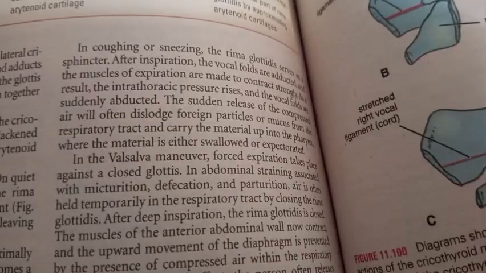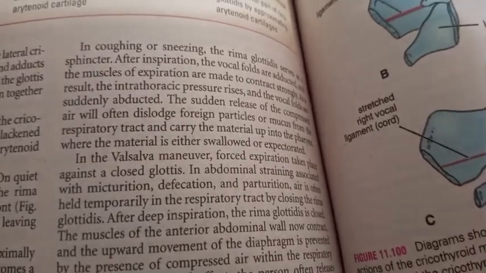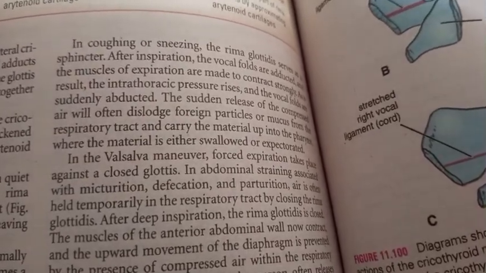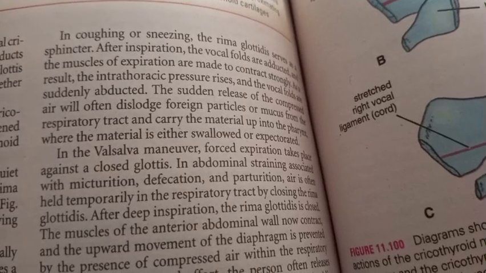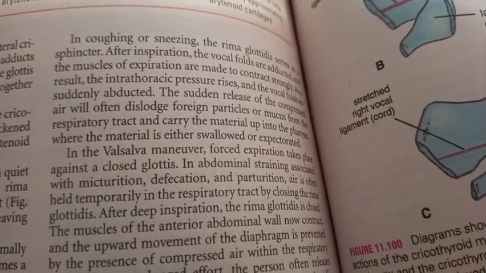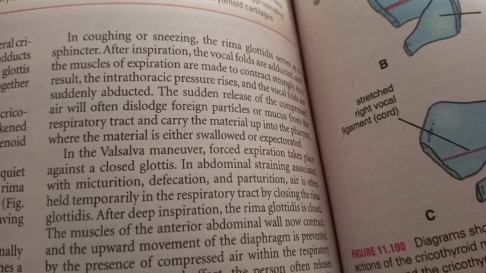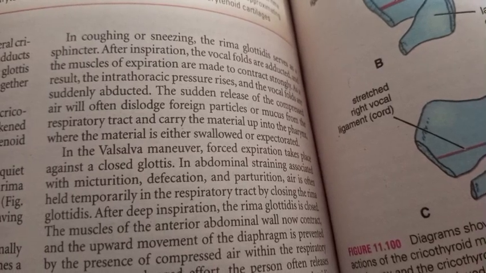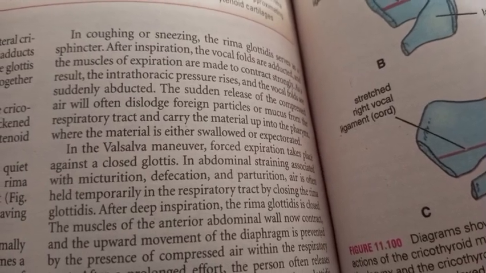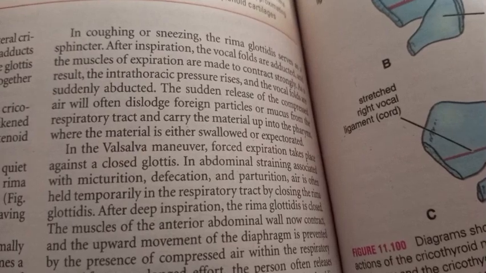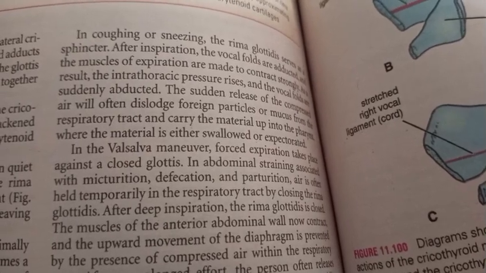The sudden release of the compressed air will often dislodge foreign particles or mucus from the respiratory tract and carry the material up into the pharynx, where the material is either swallowed or expelled.